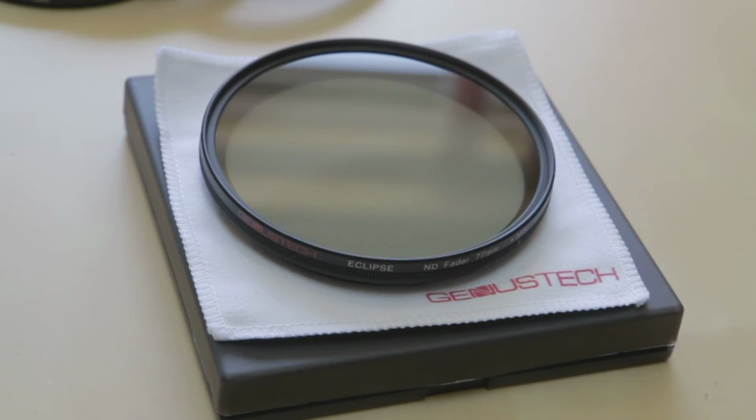Here's a close-up of the filter itself. It's made out of metal. The filter is actually glass. The reduction ring rotates very smoothly and solidly. The filter thread is nice. It screws into my lens quite nicely and it doesn't want to bind and lock up. And it doesn't reduce the sharpness as far as I can tell.